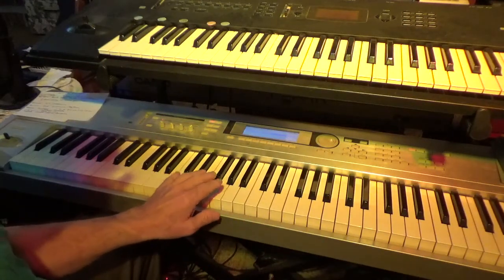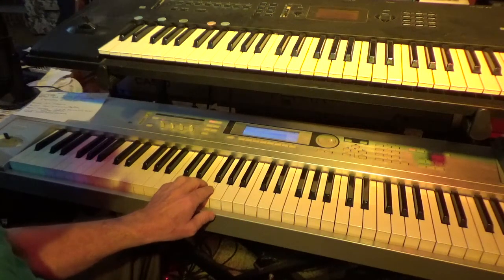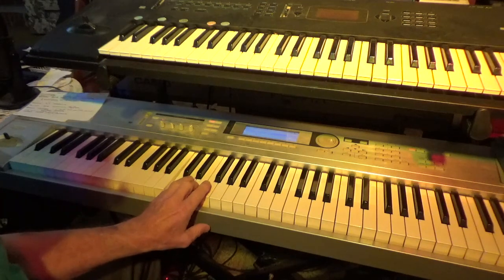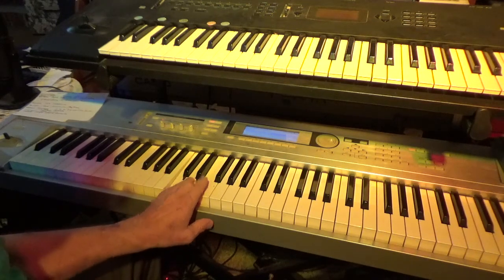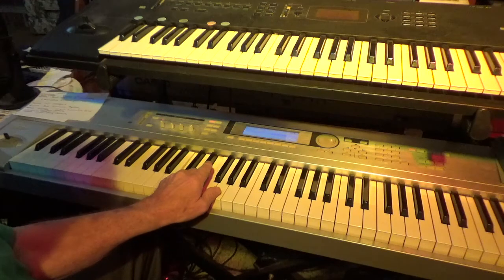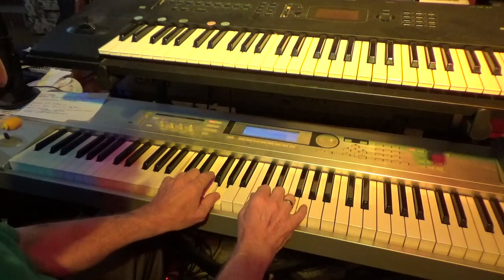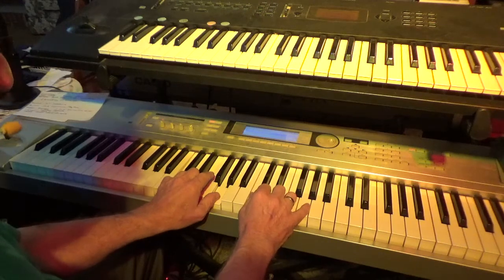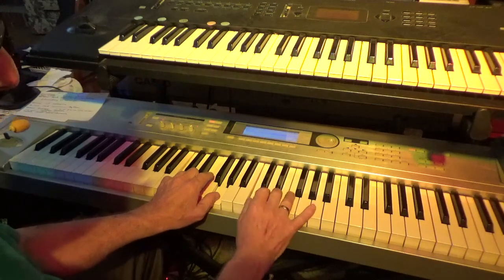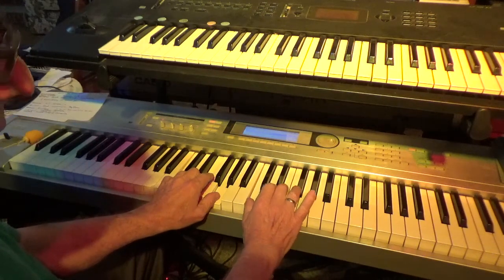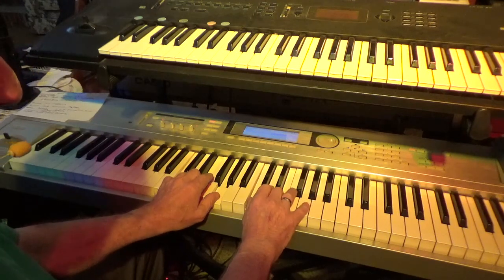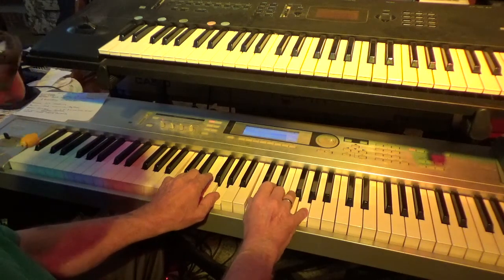Start with the left hand on C, the thumb on C, the middle finger on E, and the pinky on G. Then your right hand, the thumb on C, the middle finger on E, and the pinky on G.